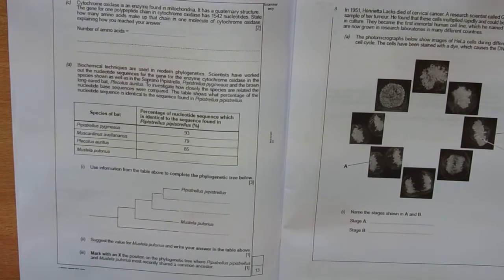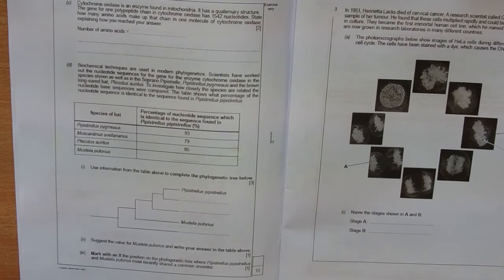Cytochrome oxidase is an enzyme. Oh, very good. It has a quaternary structure. Okay, very good. We know what that is. Fourth level of structure. And the gene for making it has got this many nucleotides. So these are the bases. How many amino acids make up that chain?